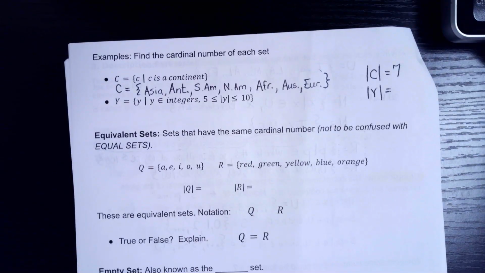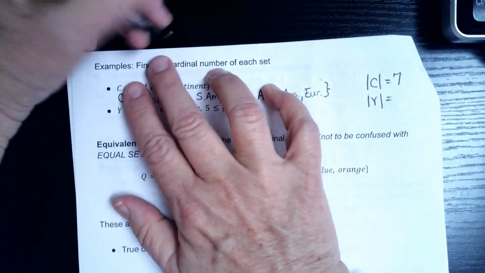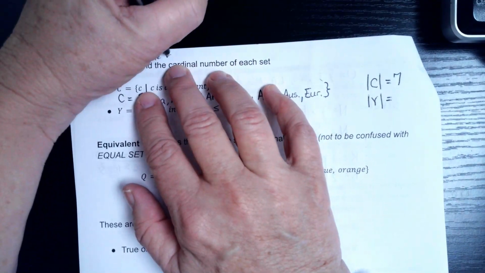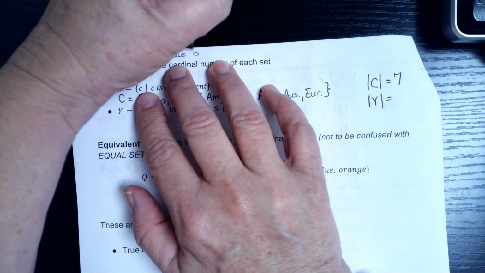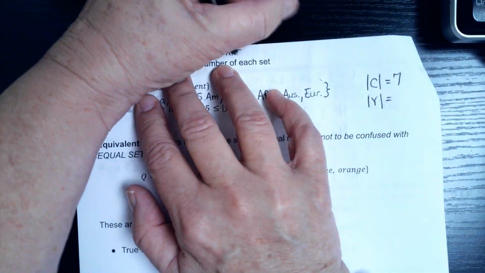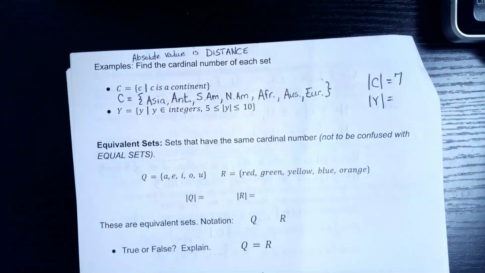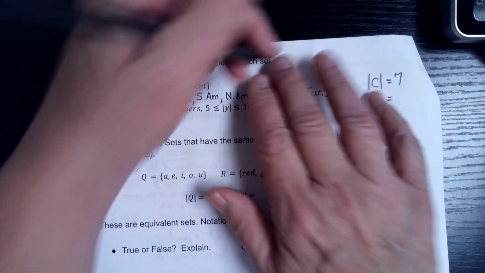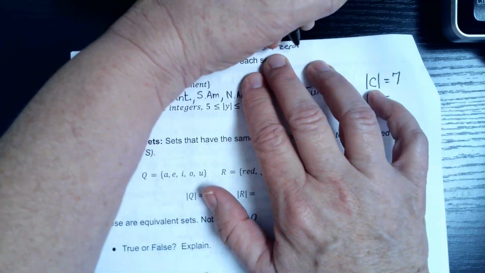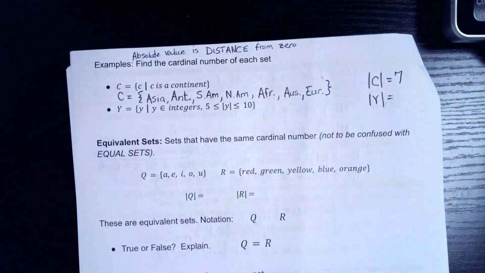Okay, so quick little lesson on absolute value. Absolute value is the distance from 0. If you were to picture a number on a number line, how many spaces it is from 0?